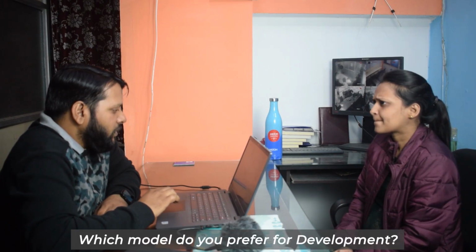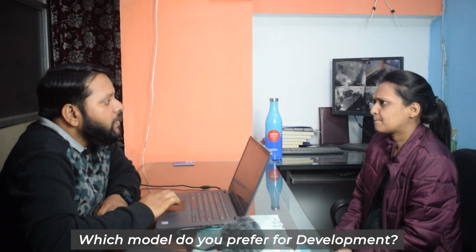Okay, which model do you prefer for development? Agile model. Why agile model? Because it is based on teamwork. We divide the project into small modules, and for each module we provide a small team, a scrum, to that particular module. There will be a planning of the project that is called a sprint, and each project has three roles, that is product owner, scrum manager and the team members. So it is based on teamwork.